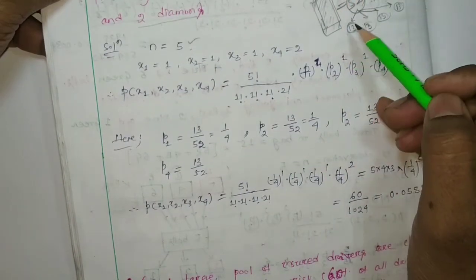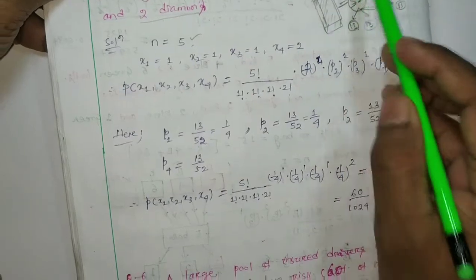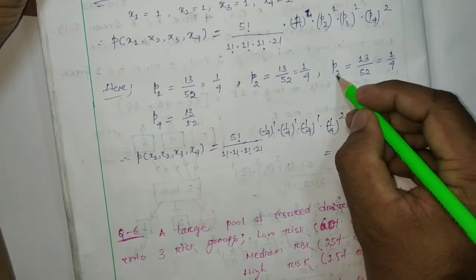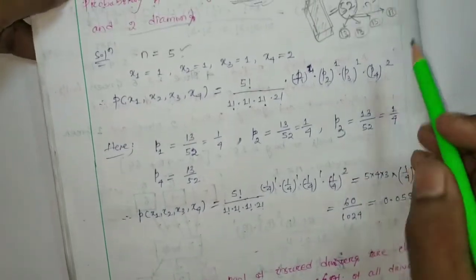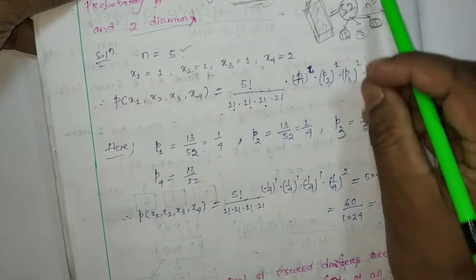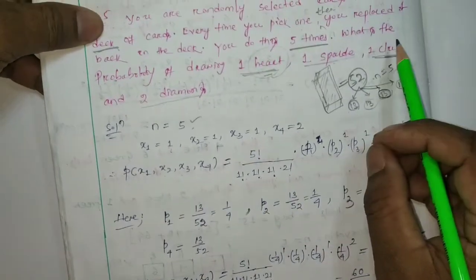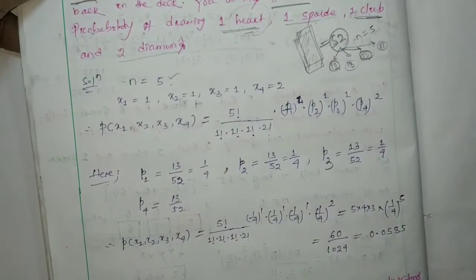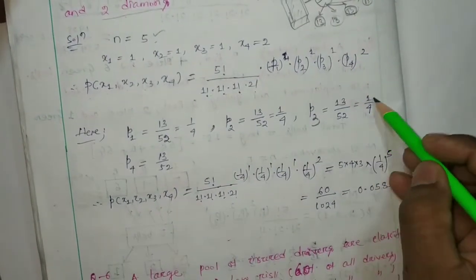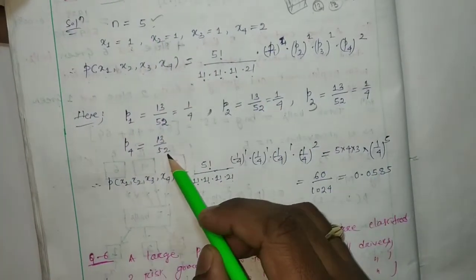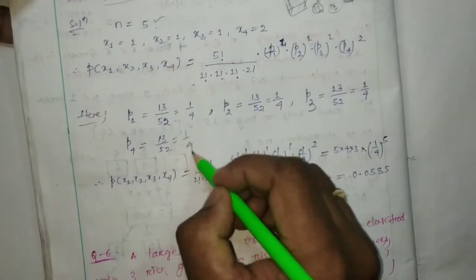Likewise, if I draw a card and it has to belong to spade, that will also be 13 by 52, 1 by 4. This is p3 that belongs to, suppose, club. So 13 clubs are there. If I draw a card from the packet and it has to be one club, the probability will be 13 by 52, 1 by 4. Likewise for diamond itself, 13 by 52 is 1 by 4, right?